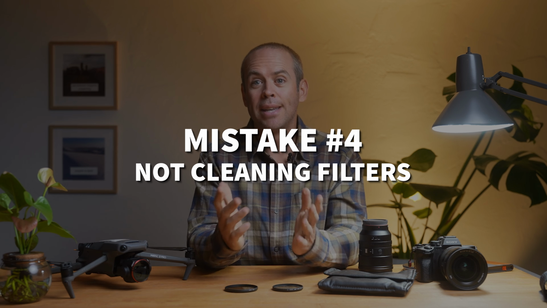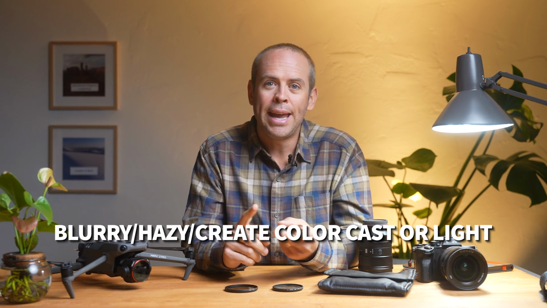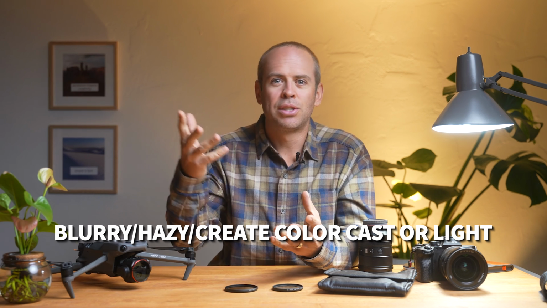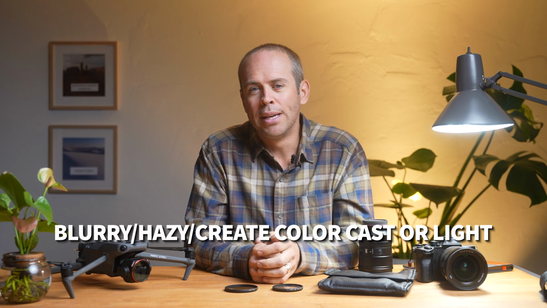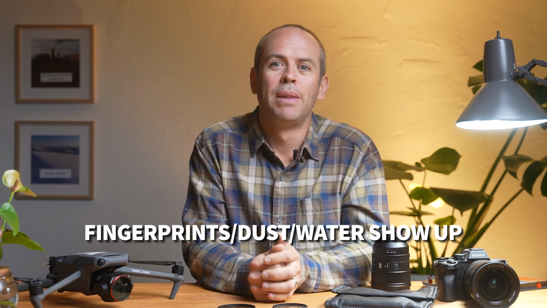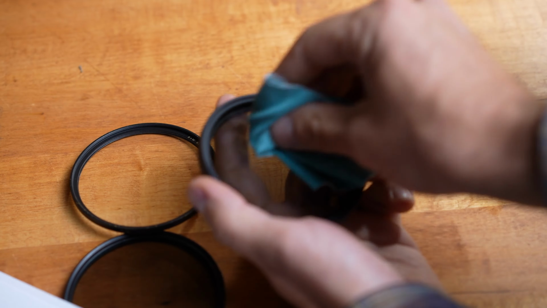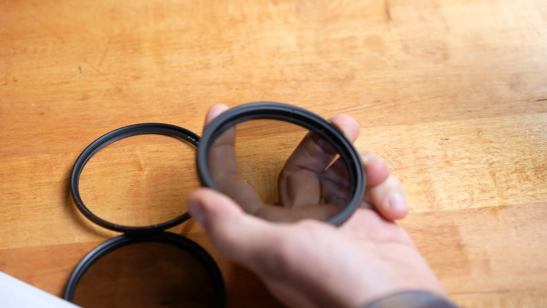Mistake number 4 is not cleaning your filters. A dirty filter will make your photos look blurry, hazy, create color cast or light in odd ways. Fingerprints, dust, water, they show up more than you think. So keep a microfiber cloth handy and clean them regularly.